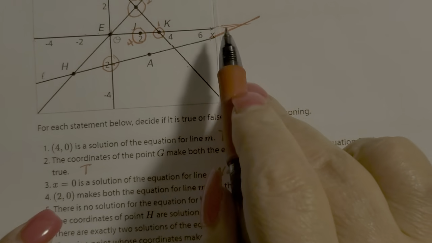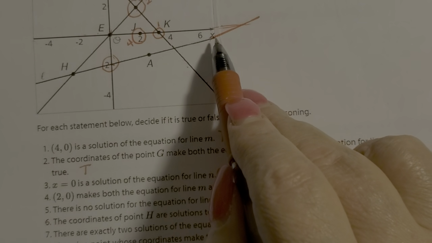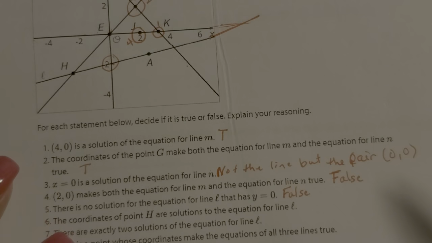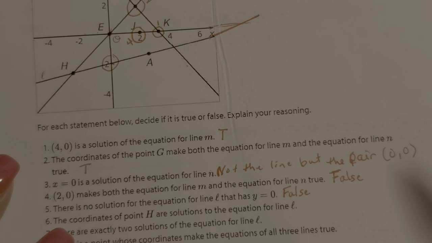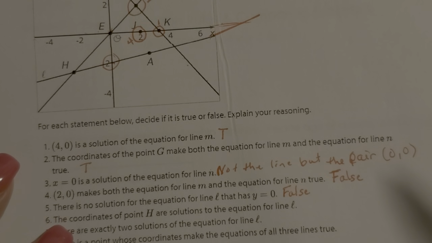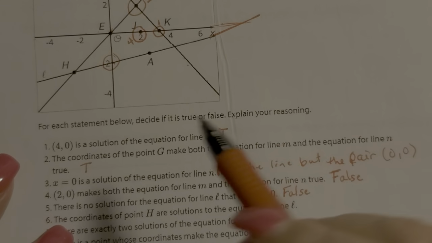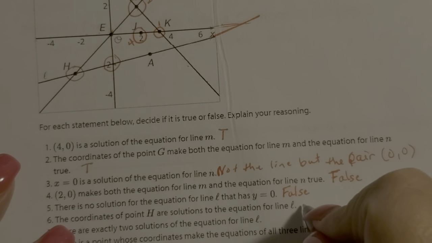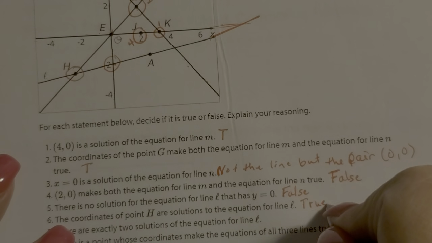Just because it's below it on the graph, don't forget the graph continues forever and ever, as do our lines. The coordinates of point H are solutions to the equation for line L. If H is on line L, which it is, then yes, those coordinates are a solution. So that is true.